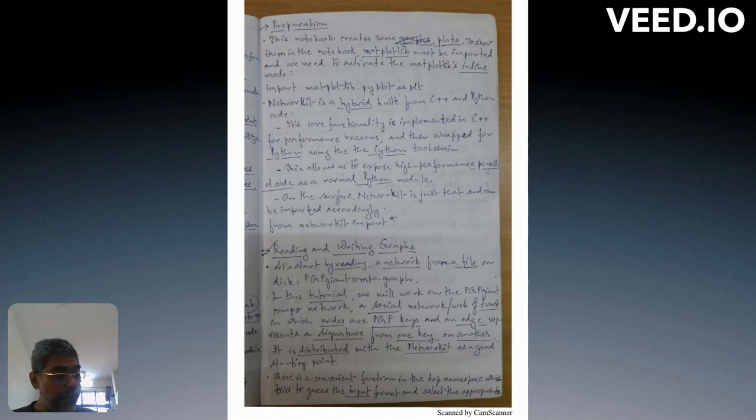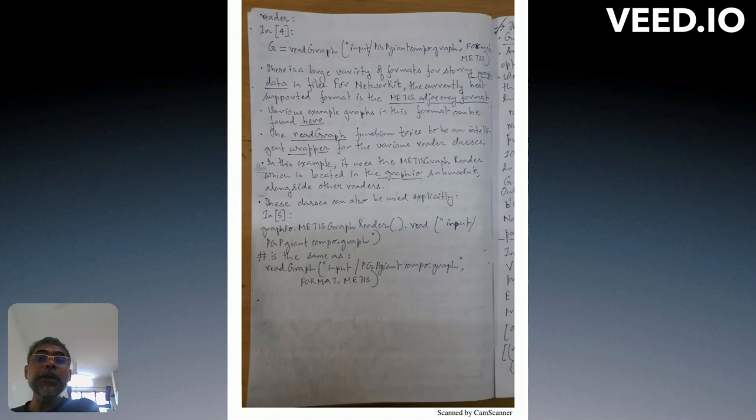In this tutorial, we'll work on the PGP giant component graph, a social network, a web of trust in which nodes are PGP keys and each edge represents a signature from one key to another. It is distributed with NetworKit as a good starting point. There is a convenient function in the top namespace which tries to guess the input format and selects the appropriate reader, as you can see in the slide.